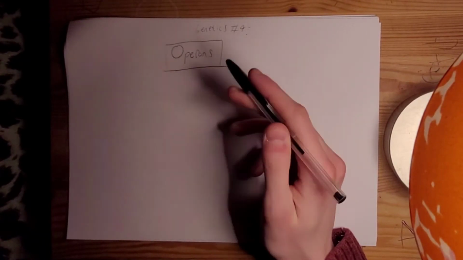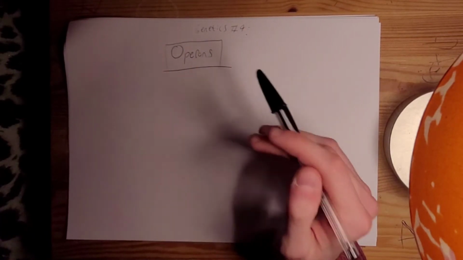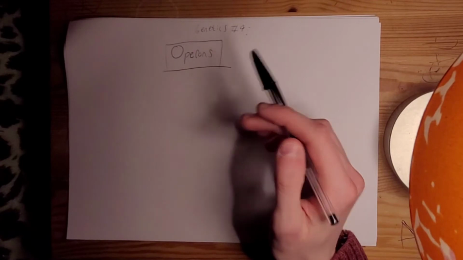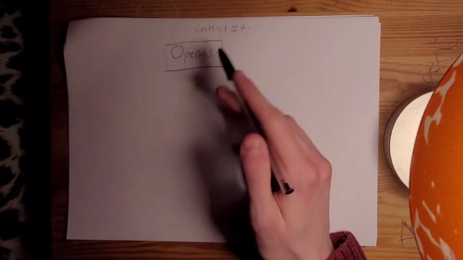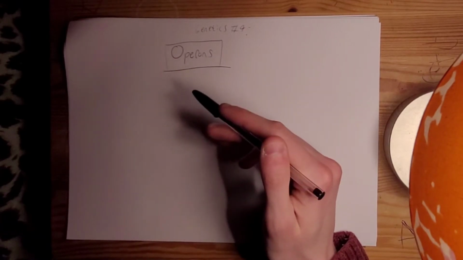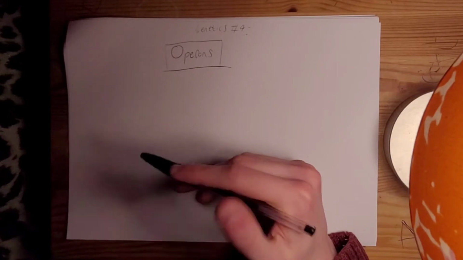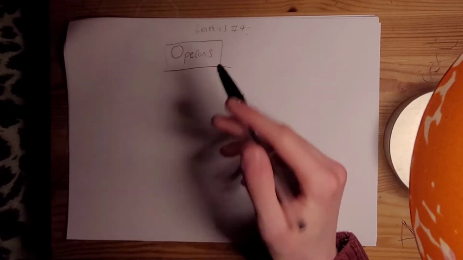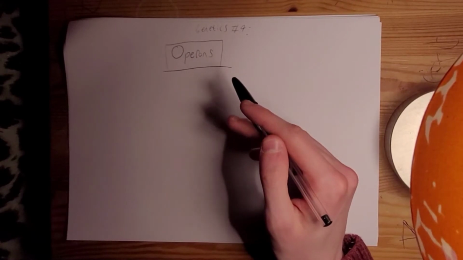A polymer is a molecule that's made of building block molecules. The building block molecules of a DNA polymer are DNA nucleotides. Of a polysaccharide, the building block molecules or monomers are called monosaccharides. And for proteins, the building block molecules are called amino acids.